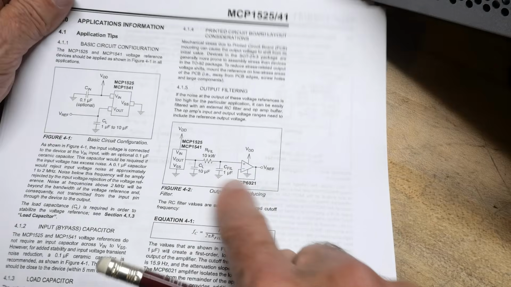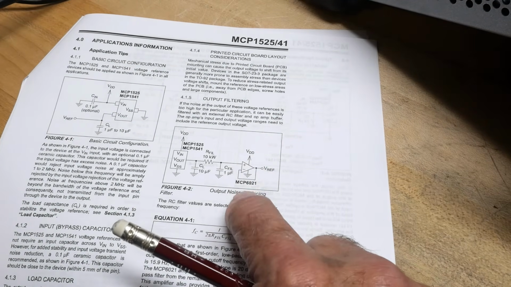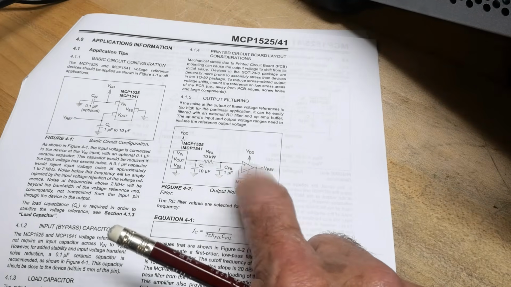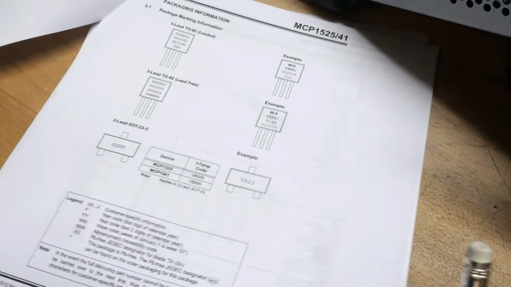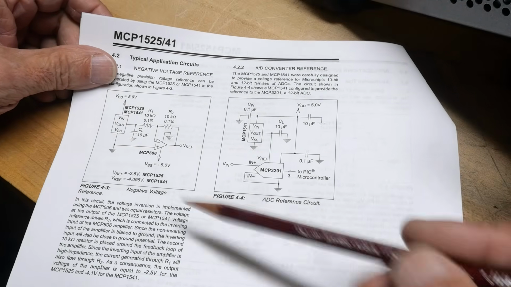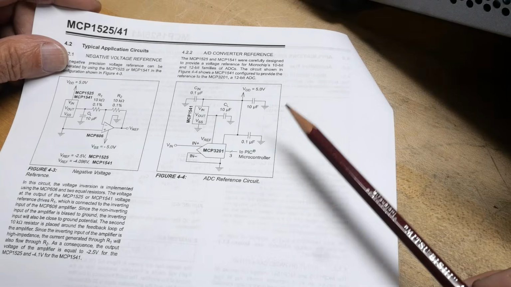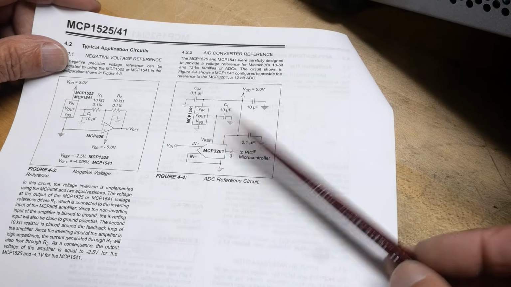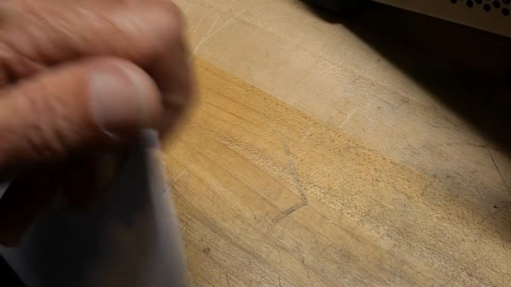Something like this, you might want to follow it. Now you have to worry about the drift and offset of your op amp too, but you might want to buffer it. Oh, wait, here's some other ones. What's this? A negative voltage. You can just flip it upside down. Duh. And an ADC reference. Yeah, this is the normal use case. Use it with your DAC.